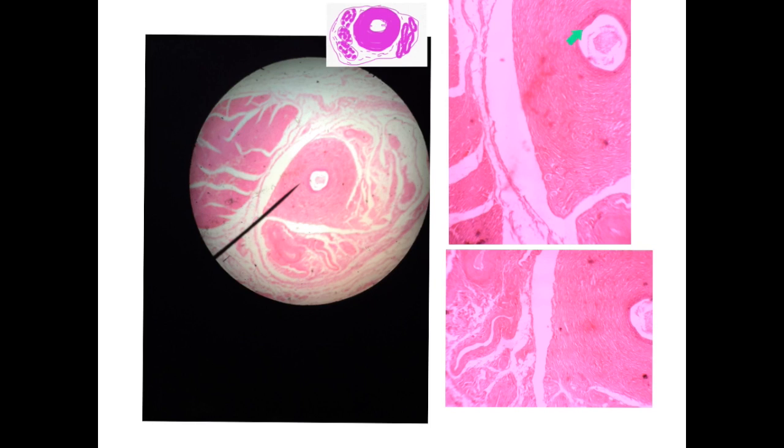the lining epithelium of the vas deferens, which is pseudostratified columnar epithelium, and beside it you will notice the bundles of the skeletal muscle fibers at one side, and at the other side you will notice blood vessels. These are the pampiniform plexus of veins, and these are the cremasteric muscles.